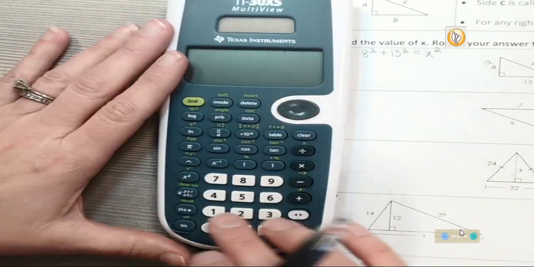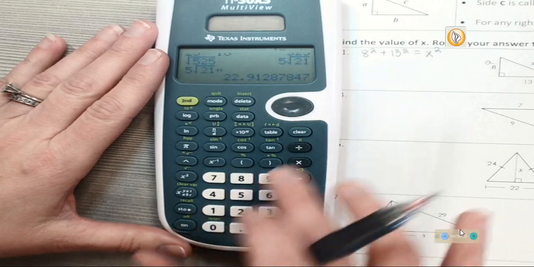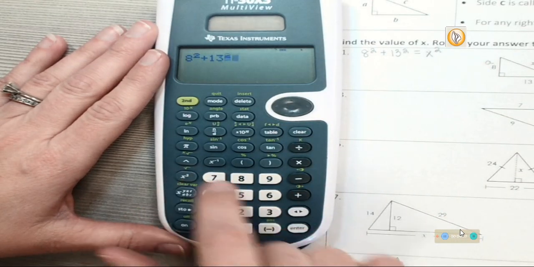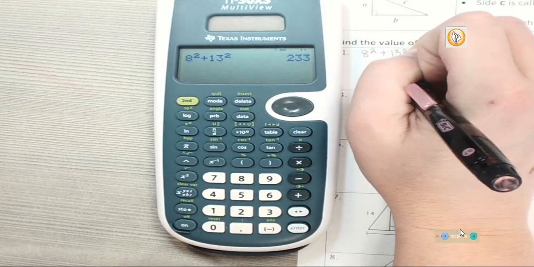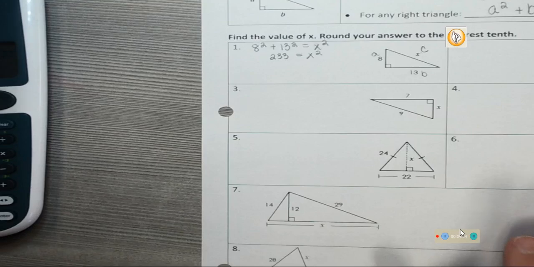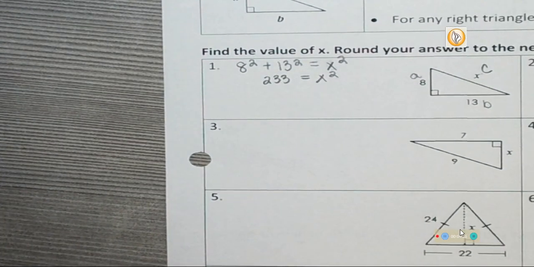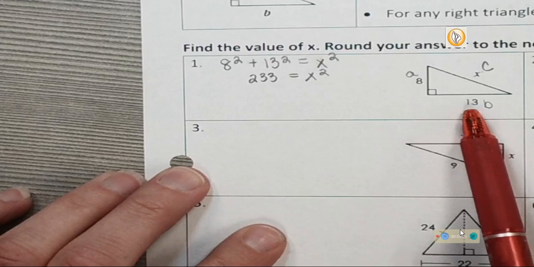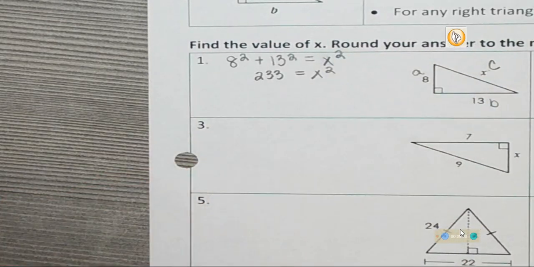So, here's what I honestly do. I'm going to take this side, and I'm just going to do 8 squared plus 13 squared, and that's going to give me 233 equals x squared. I just do the math right there. I let my calculator work for me. Now, here's the place students notoriously mess up. Does it even make sense that if this is 8 and this is 13, that this will be 233? No. I have x squared. I want x to be unsquared.